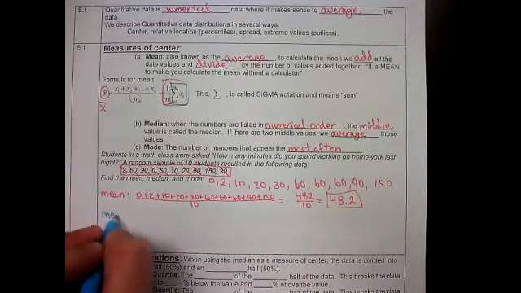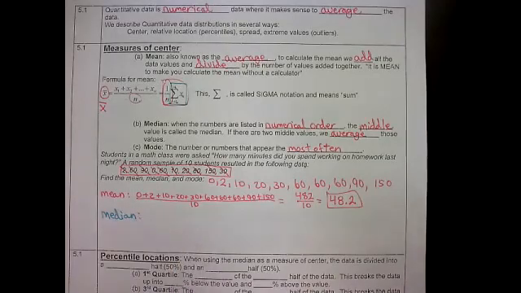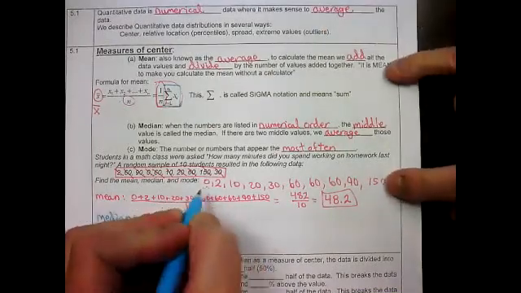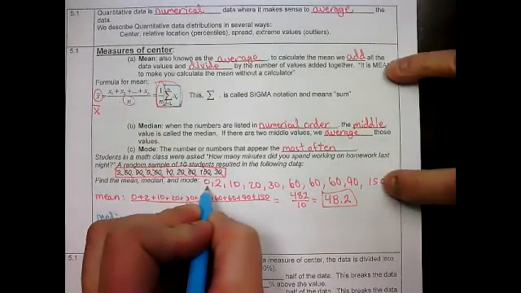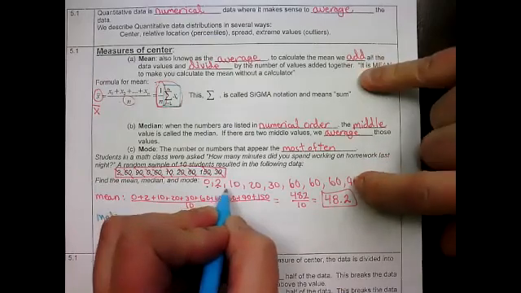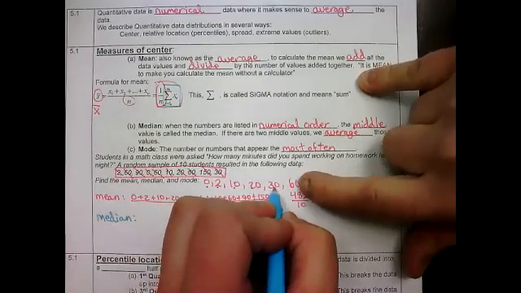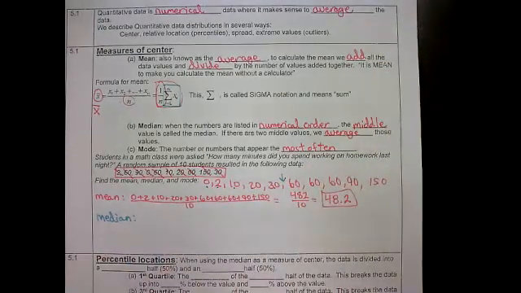Now we're going to do median. So median, what I'm going to do is start on both sides and count in. So 0 and 150, 2 and 90, 10 and 60, 20 and 60, and 60 and 30. So right there is my middle.